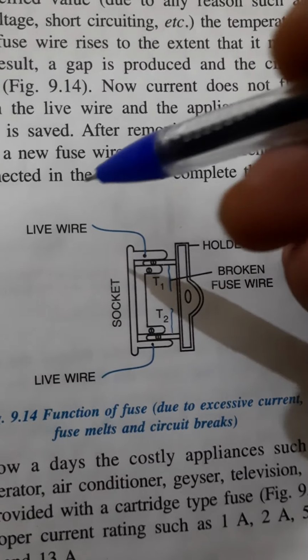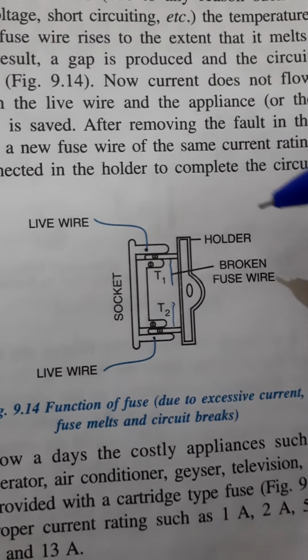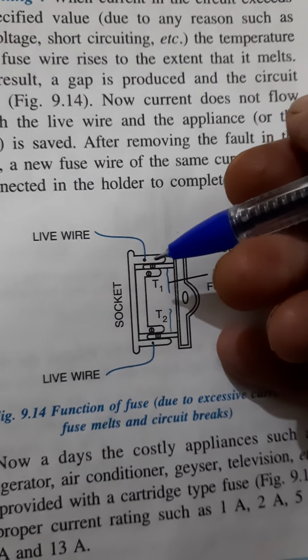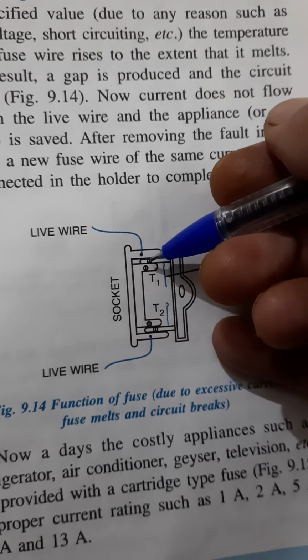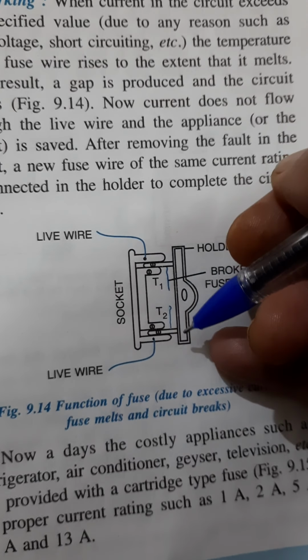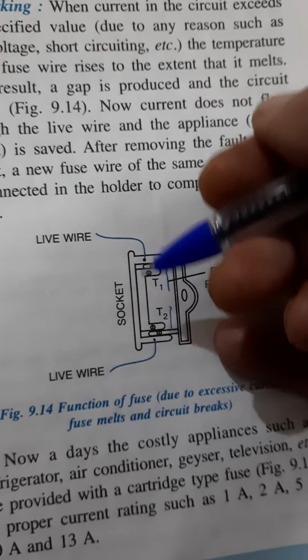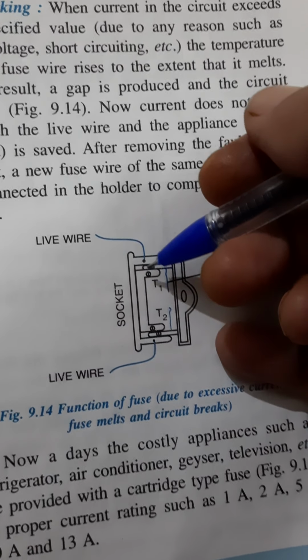In that socket, both the ends are connected with the live wire, and this is the holder which we can easily fit here in this socket. So through this connection, this is a lead and tin wire, fuse wire. This is called fuse wire. The fuse wire is connected with this live wire through those points.